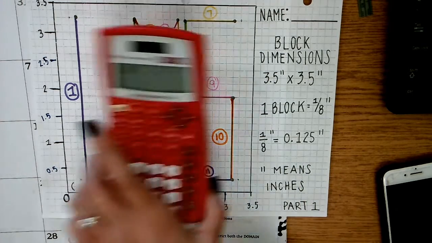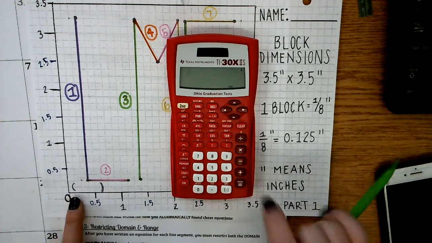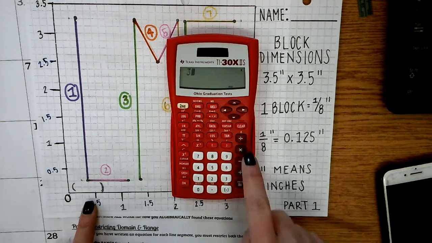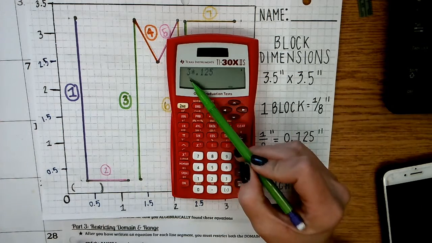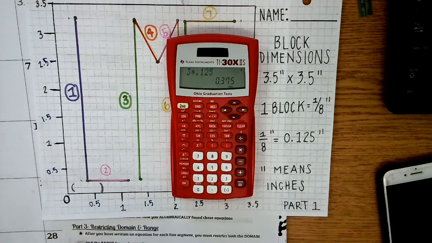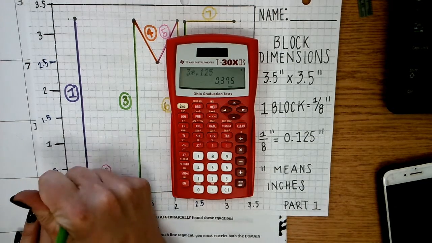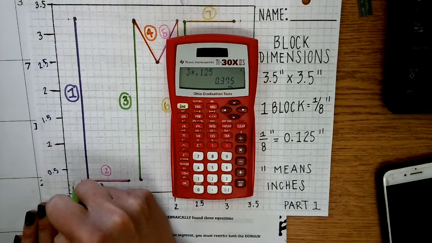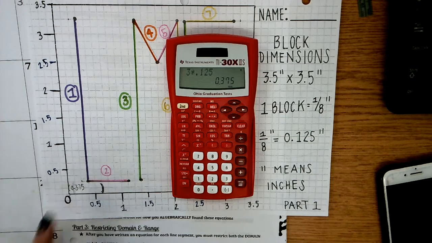So to find my x coordinate here, I'm going to take my calculator and I'm going to say, okay, I moved to the right 3 blocks and each block is 0.125 inches. So you're going to do 3 times 0.125 to get that our x value here is 0.375. So I'm going to write that in. That is my x value.